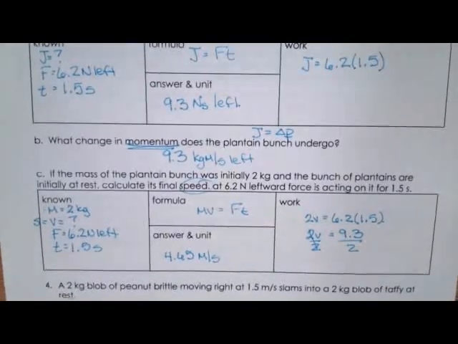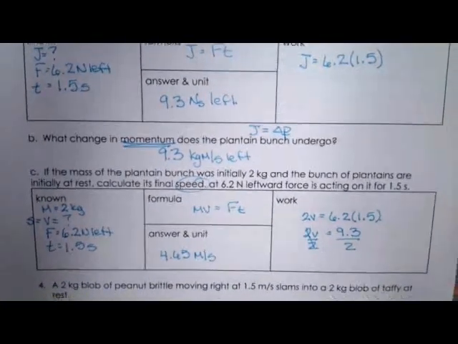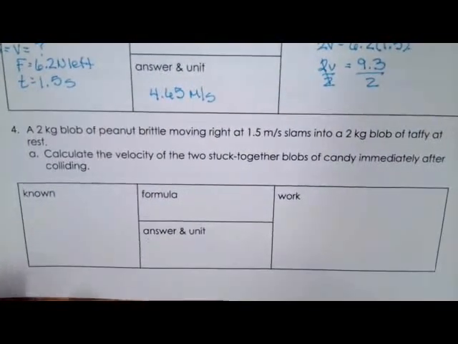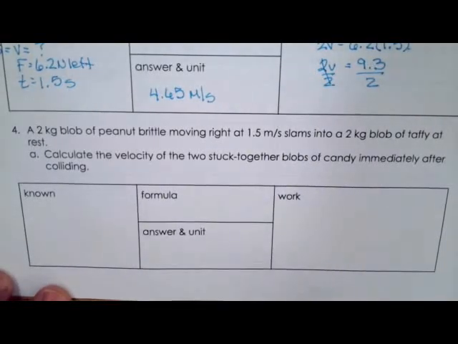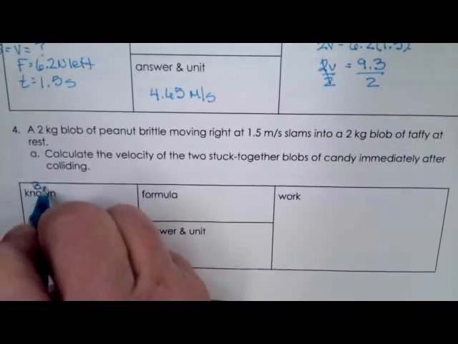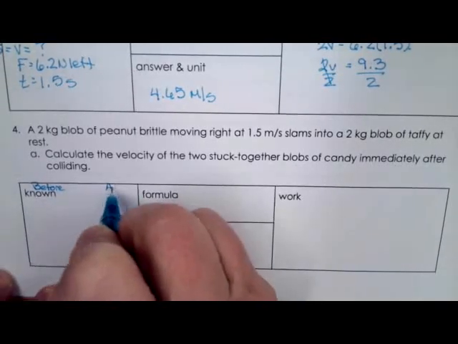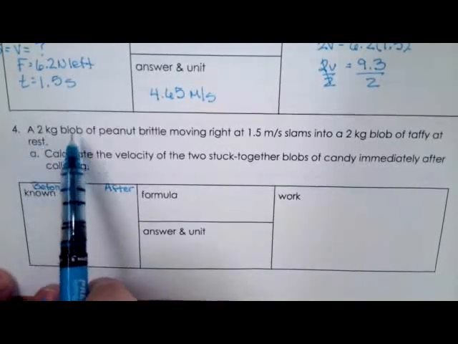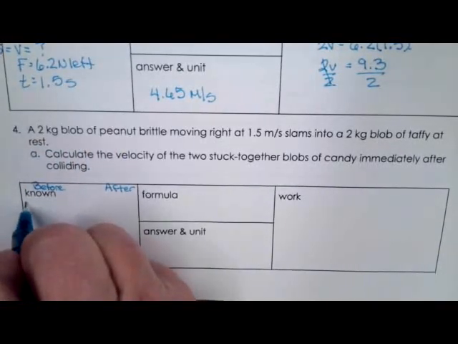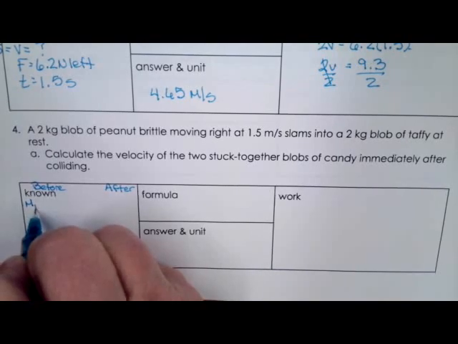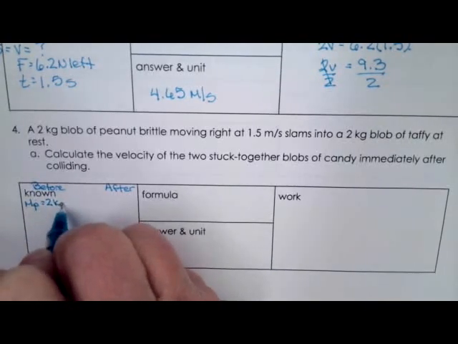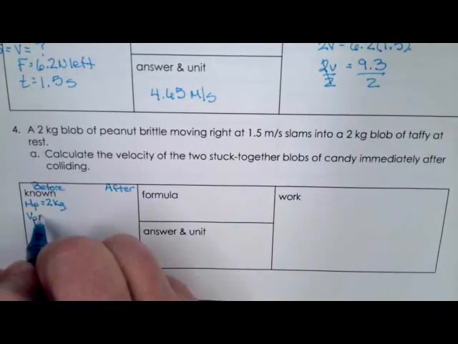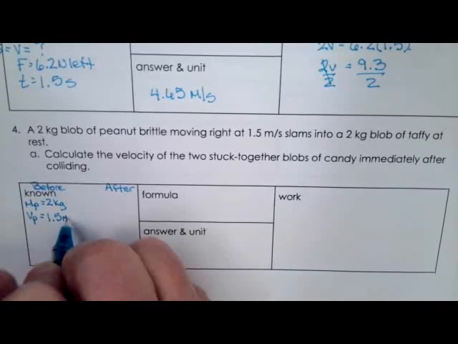Okay, so that takes care of the impulse and momentum problems. The next problem that we have to do is a little bit more complicated because it's a collision problem. We're going to have to do the before and after deal with this. So first we have a 2 kilogram blob of peanut brittle. So mass of the peanut brittle is 2 kilograms. It's moving to the right. Velocity of the peanut brittle is 1.5 meters per second right.